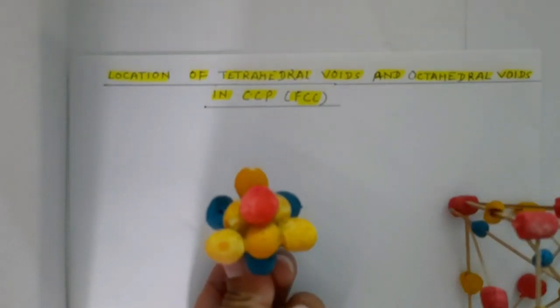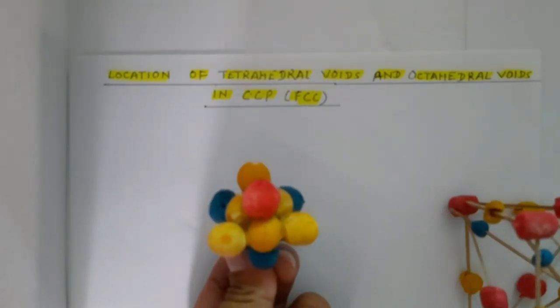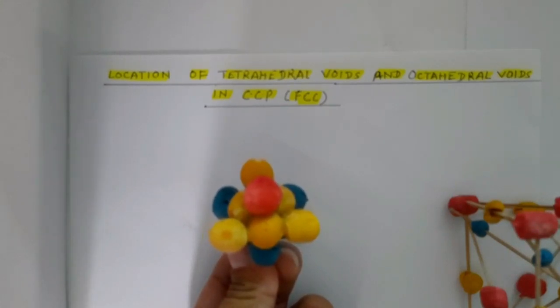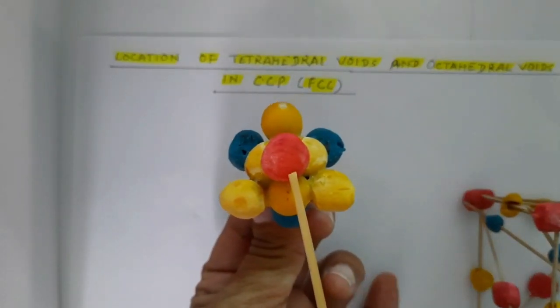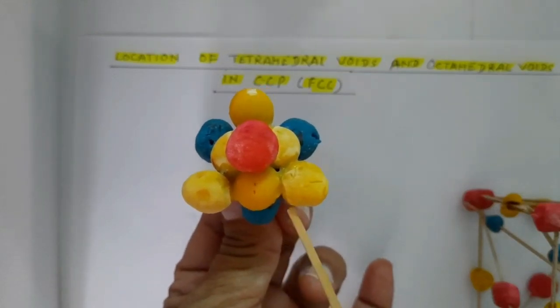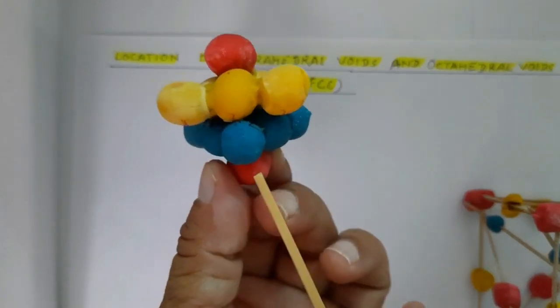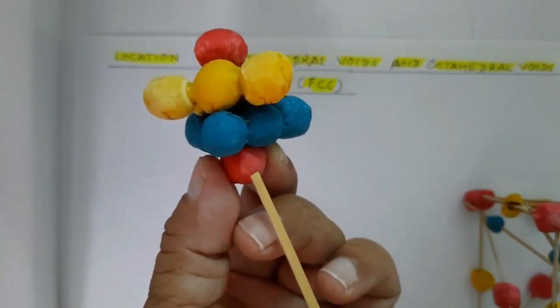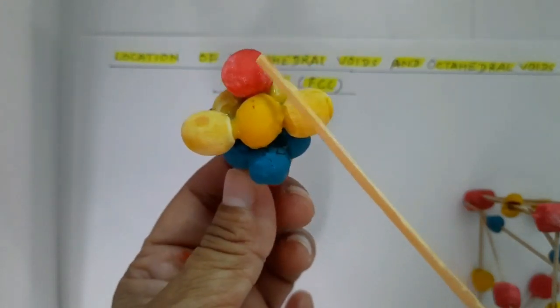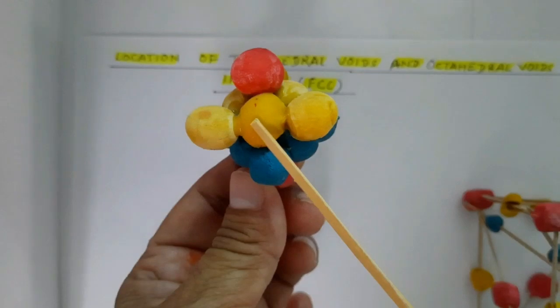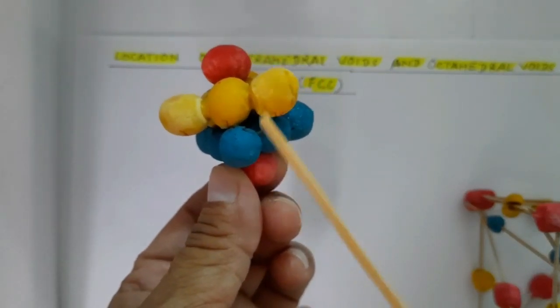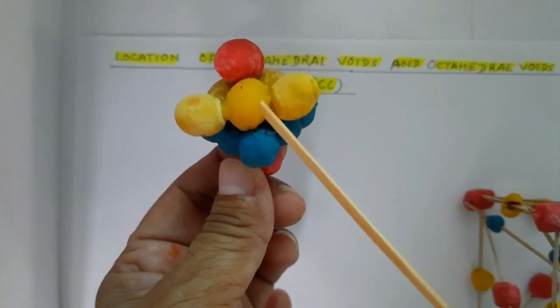Today we will study the location of tetrahedral voids and octahedral voids in the cubic close packed arrangement of the face-centered cubic unit cell. Here, the red ball represents the first layer, the yellow ball represents the second layer, the blue ball represents the third layer, and again the red ball represents the fourth layer. This is the A layer, this one is the B layer, and this one is the C layer. So here the type of packing is ABC, and then ABC.